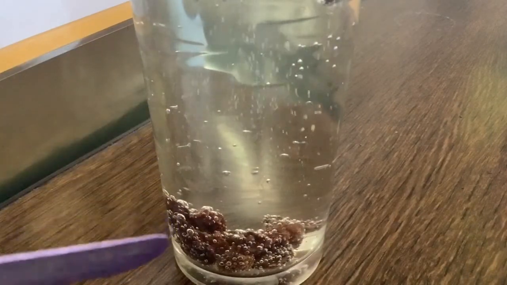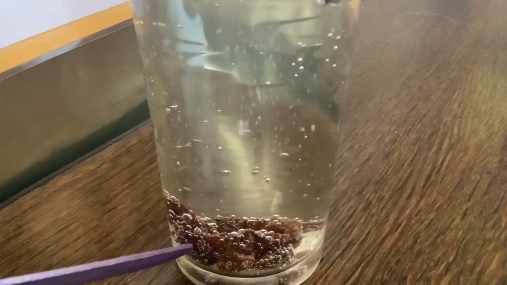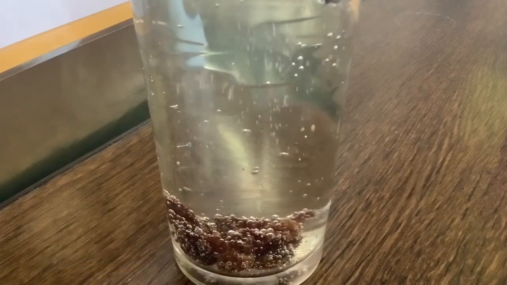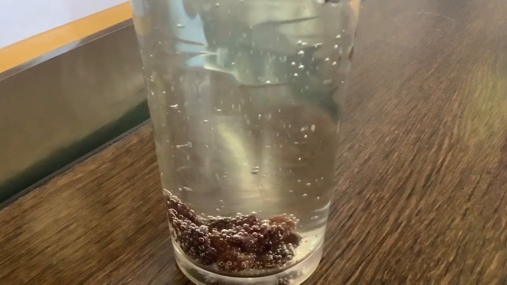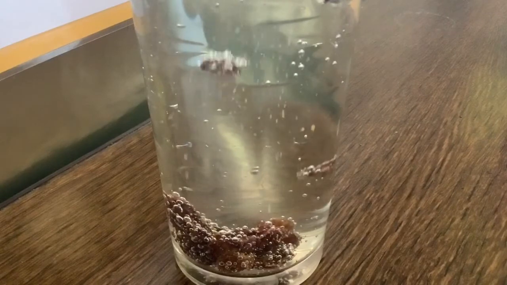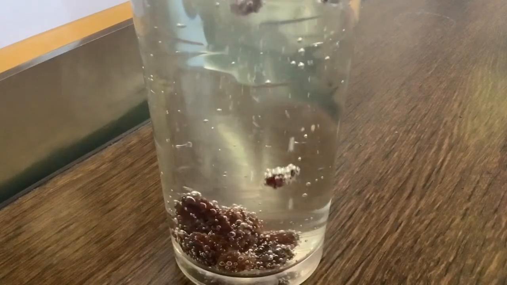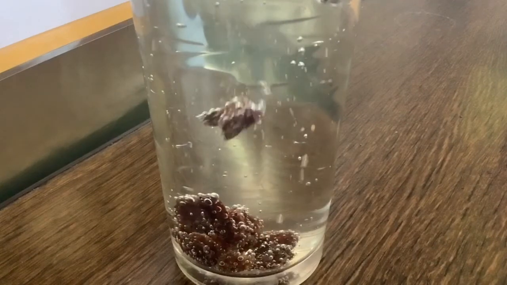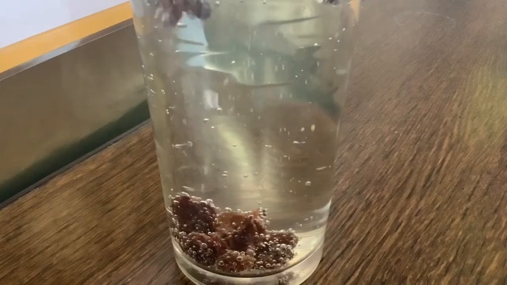If you look at the sultanas really carefully, you can see all the bubbles have attached themselves to the sultanas. And if you watch them as they go, as that one goes up, you can see all those bubbles on the rough surface of the sultana. And the bubbles give the sultanas the lift, or the buoyancy.